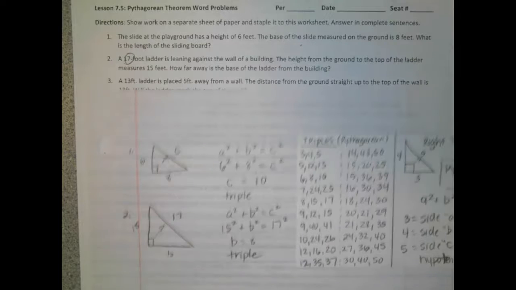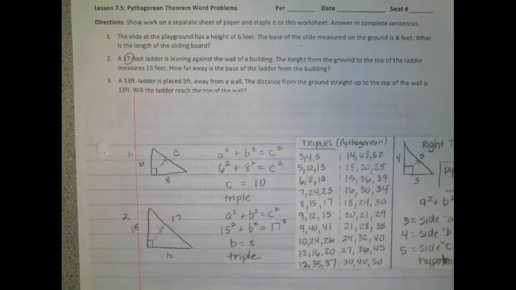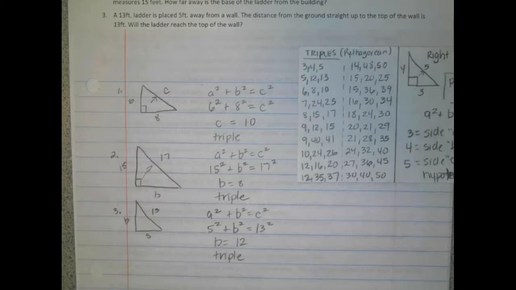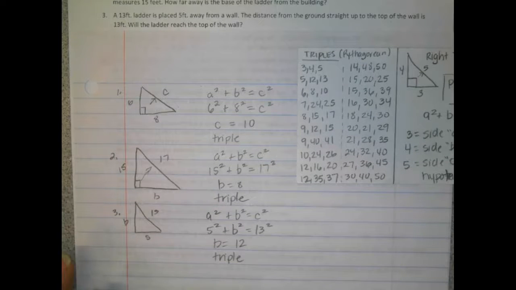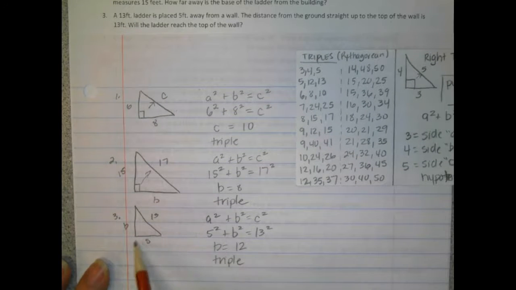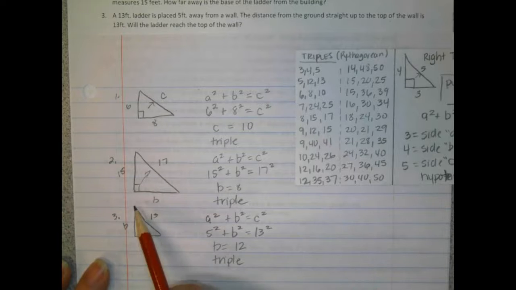Actually, I want you guys to do number 3, and then we'll check. Go ahead, do number 3. Check your work. Make sure it matches mine. Here's what I saw a lot of you doing: putting these in the opposite directions. Make sure you're listening to the words. It said it was 5 feet away from the wall, and the ladder was leaning.